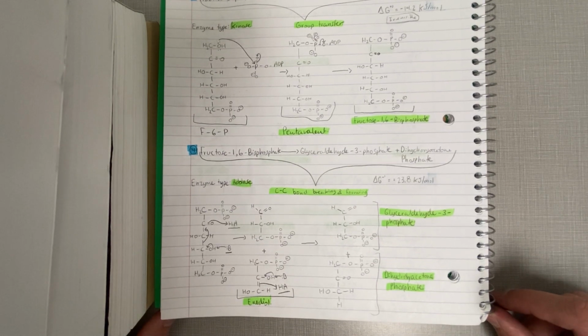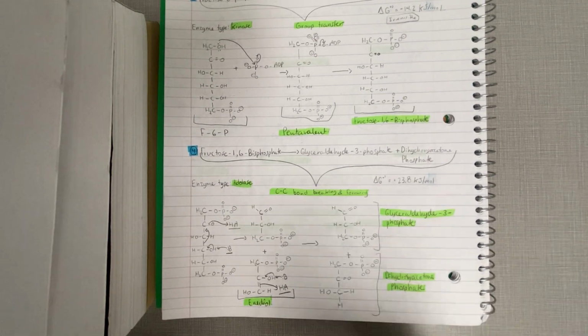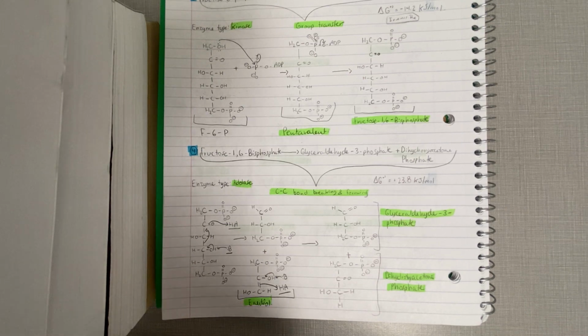And the fourth step is basically breaking a carbon-carbon bond in the middle to form glyceraldehyde 3-phosphate and dihydroxyacetone phosphate.